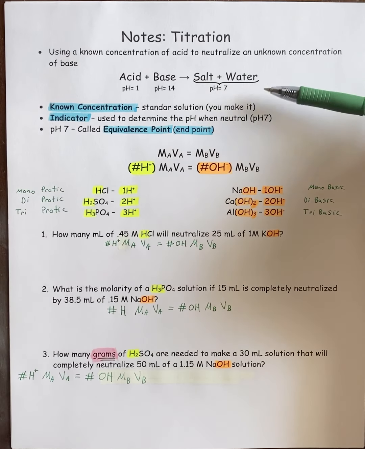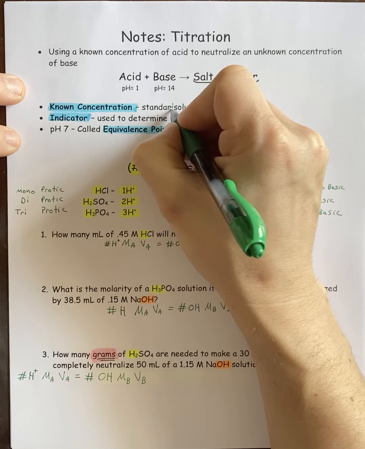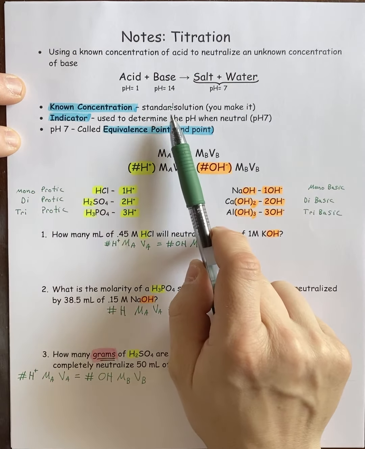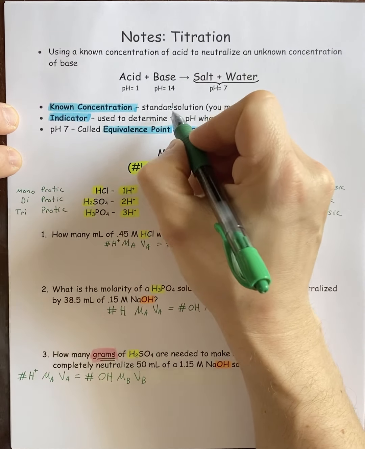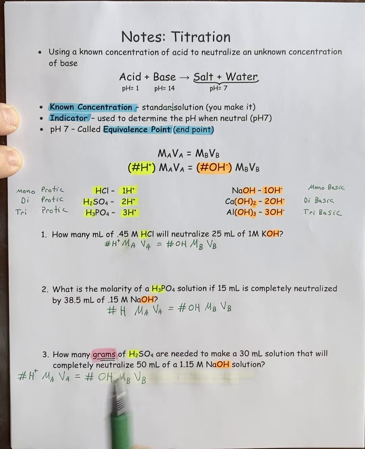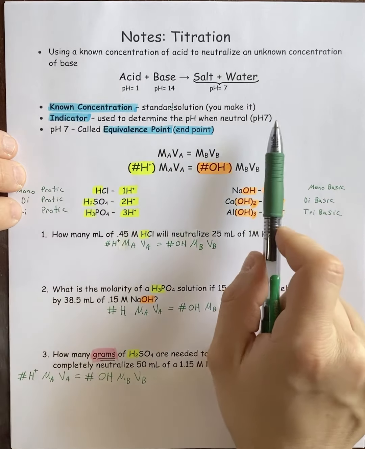First, you have to use a known concentration. So that is usually called a standard solution. Should be a D there. Standard solution. And basically, it's a solution that you make so you know exactly how concentrated it is. In other words, you know the molarity of that solution. You then use an indicator that will change color around pH 7.